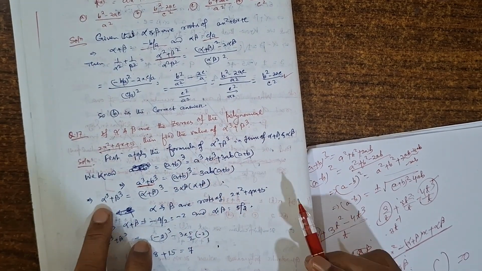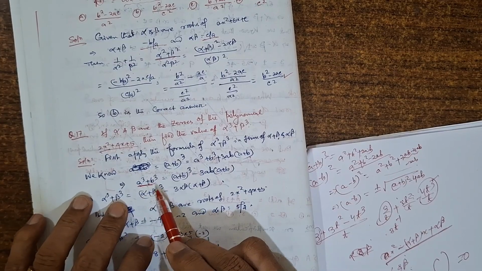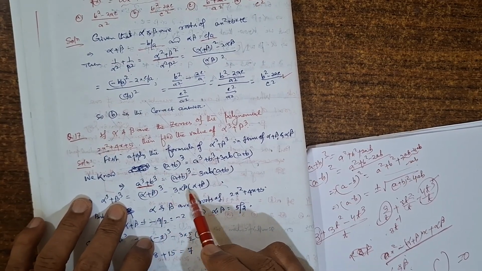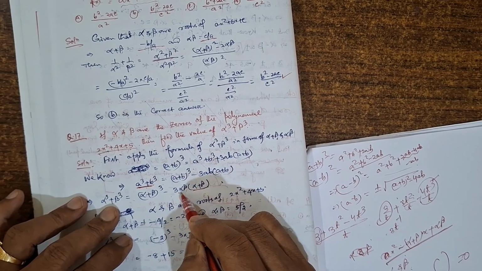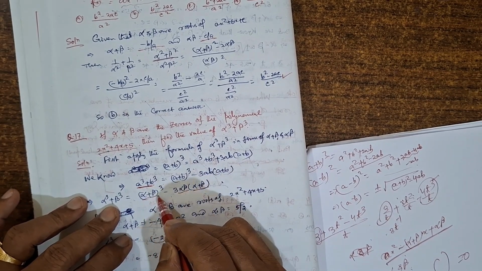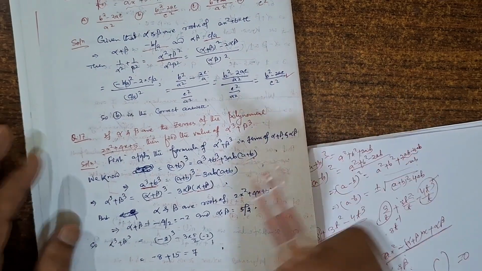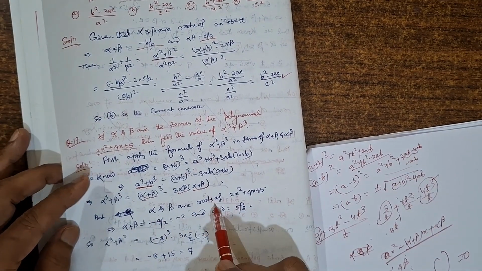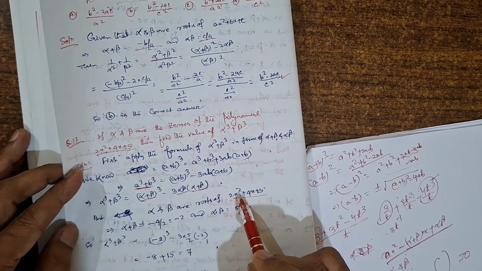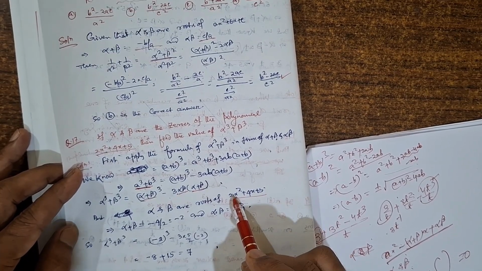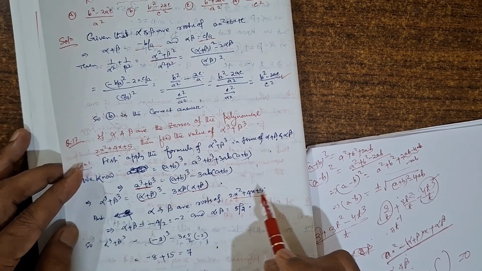So in a similar way, alpha cube plus beta cube is equal to (alpha plus beta) whole cube minus 3 alpha beta into (alpha plus beta). This is known to us: alpha beta is known, alpha plus beta is known. So nothing is unknown to us, because alpha and beta are roots of this, and everything is a fixed number: 2, 4, 5.